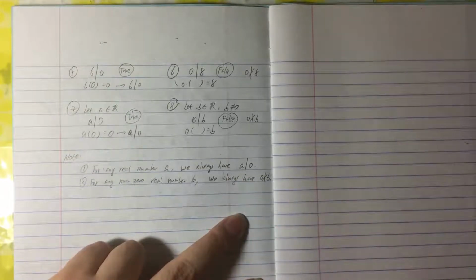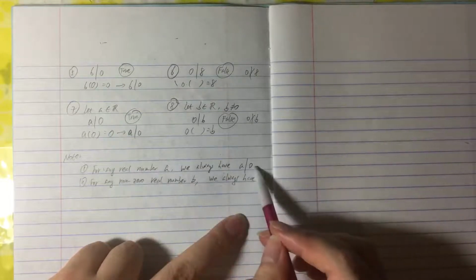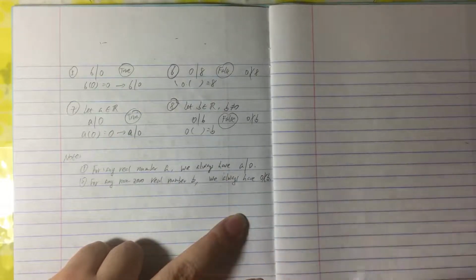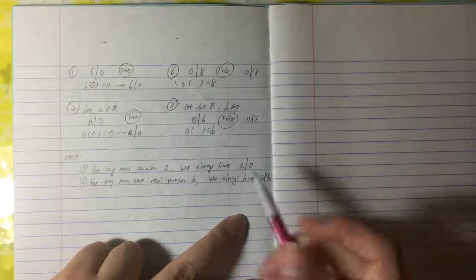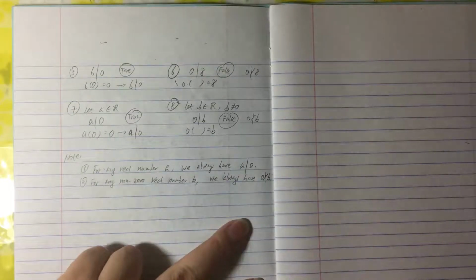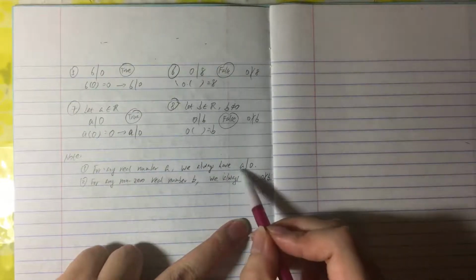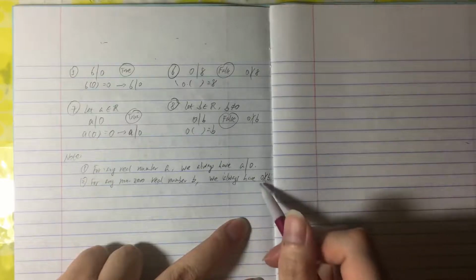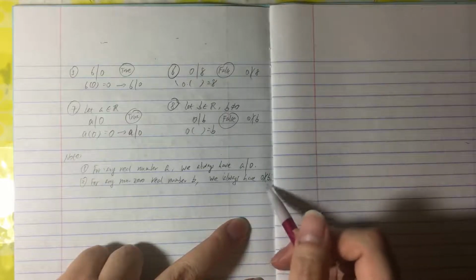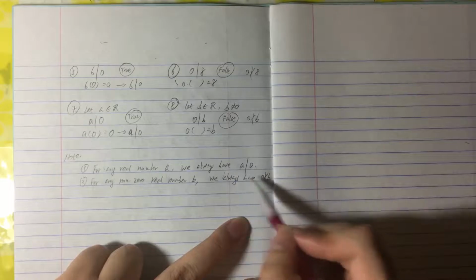So 0 doesn't divide any non-zero numbers. Every number divides 0, but 0 doesn't divide any non-zero real numbers. Those are two special properties about 0.